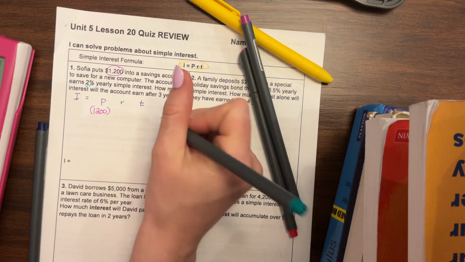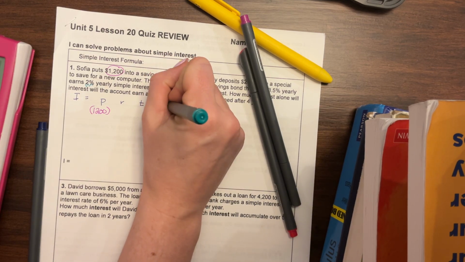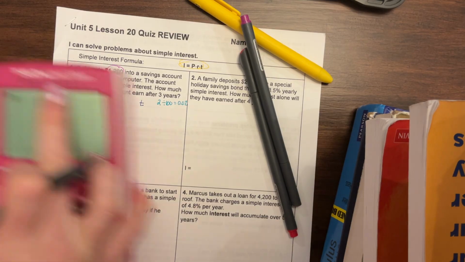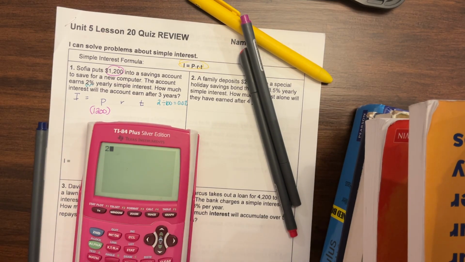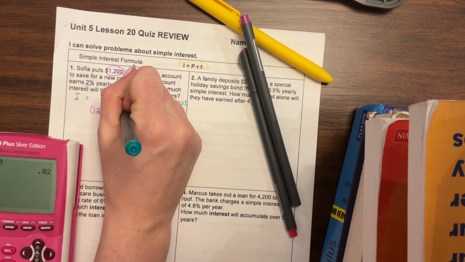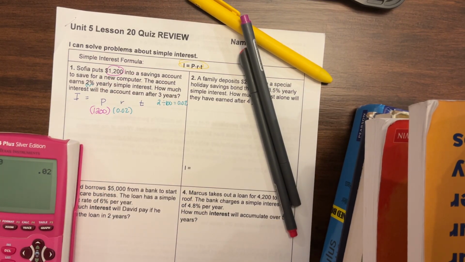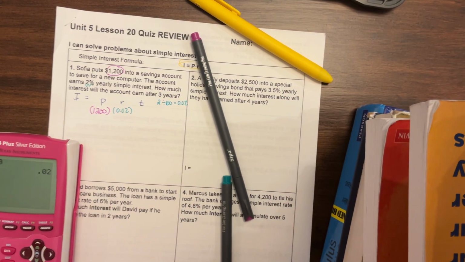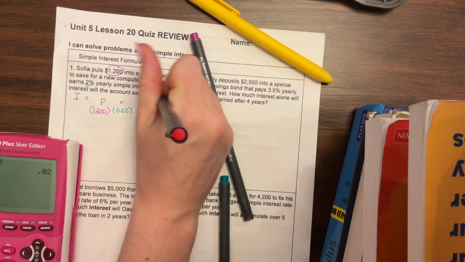So the 2%, I can do that over here, is 0.02. Or if you need to use a calculator to do that, that's okay. And T is the length of time, 3 years.